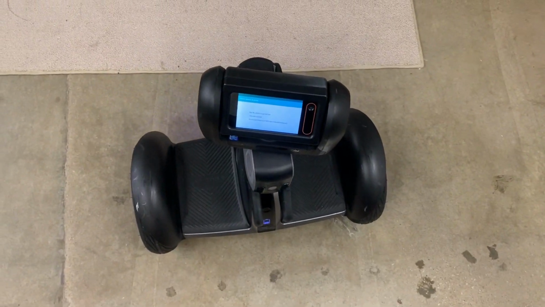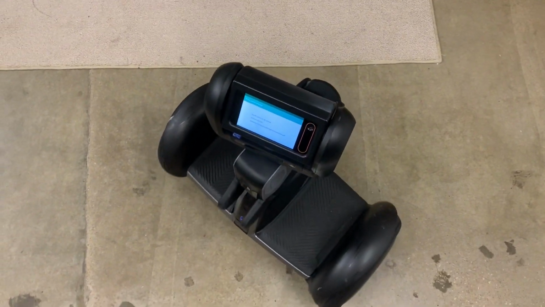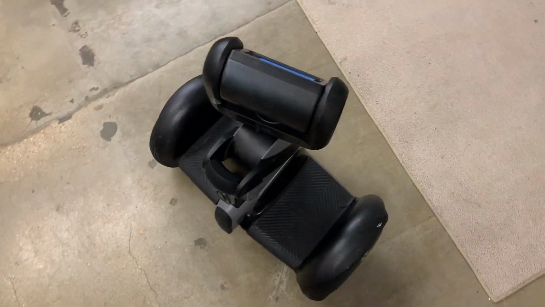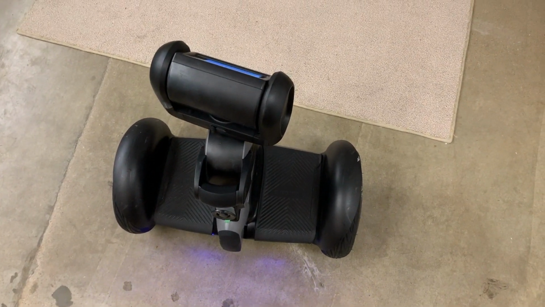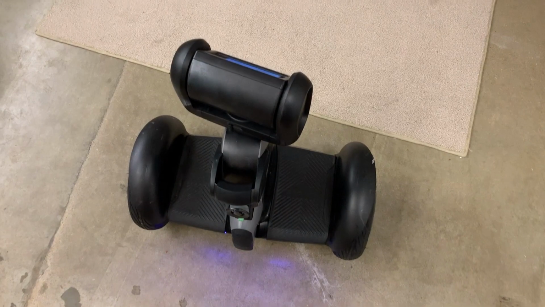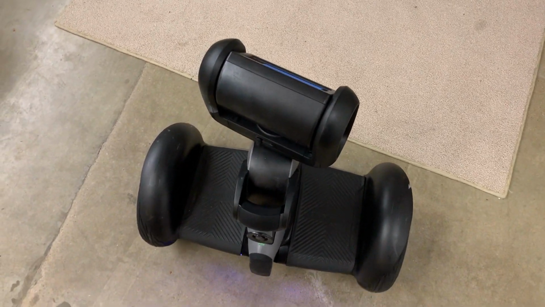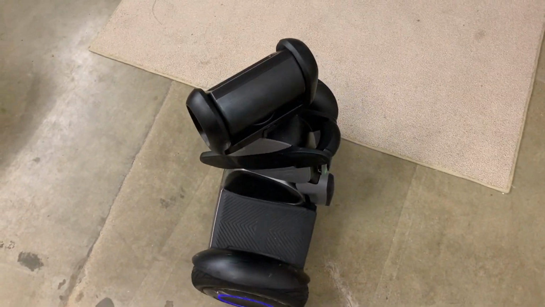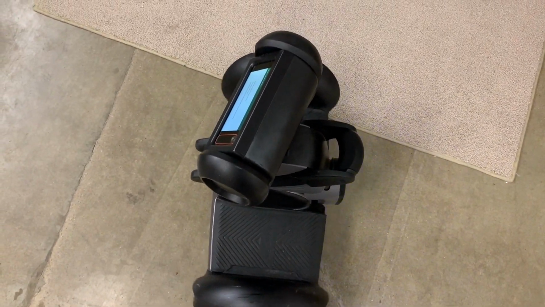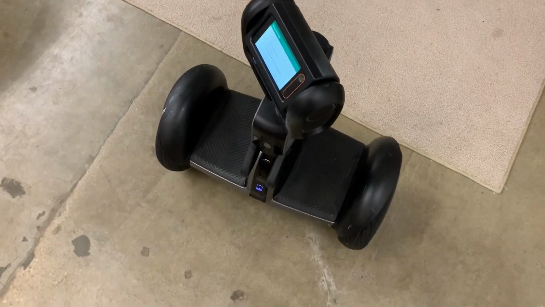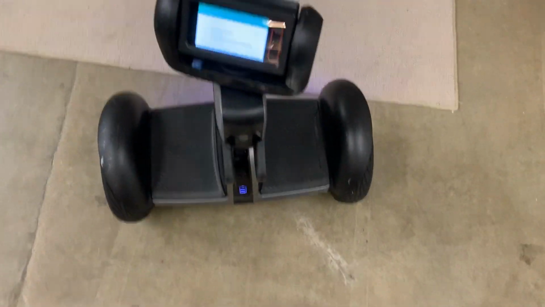If I say rotate right, Loomo will rotate to the right. If I say, I did it again. Rotate left. Rotate again. So it can do the same sort of phrases that we've defined before.